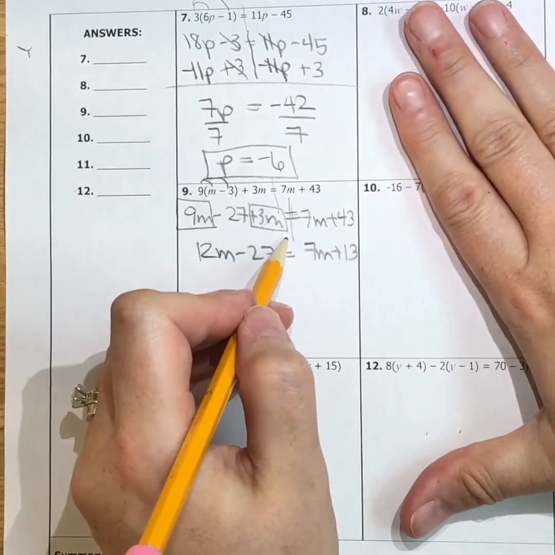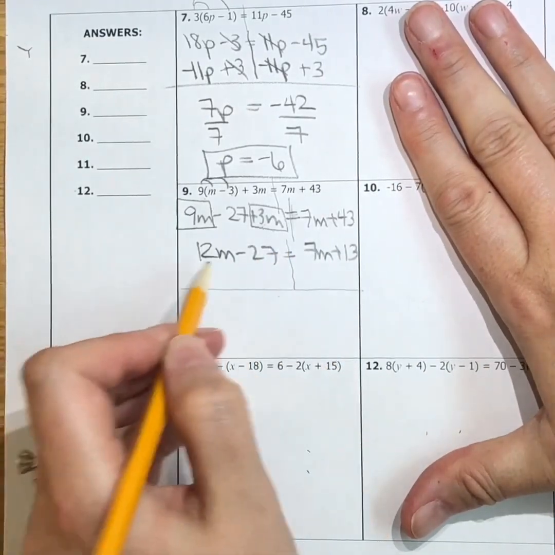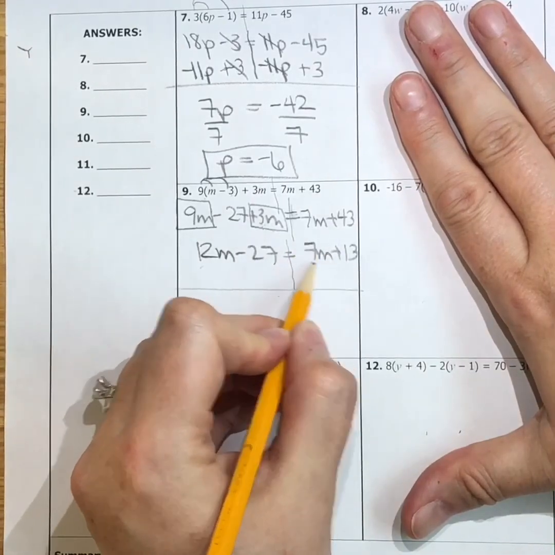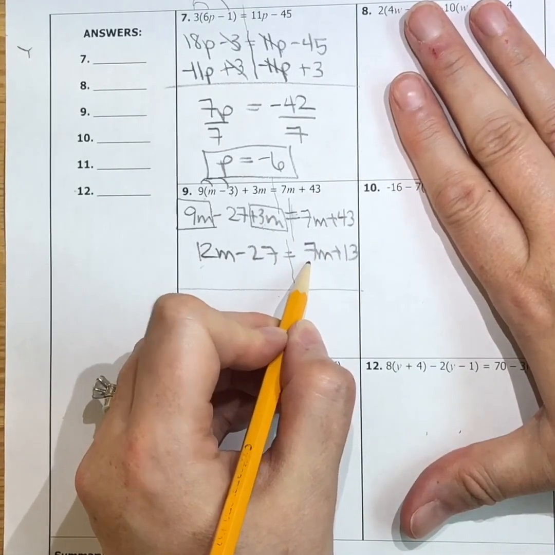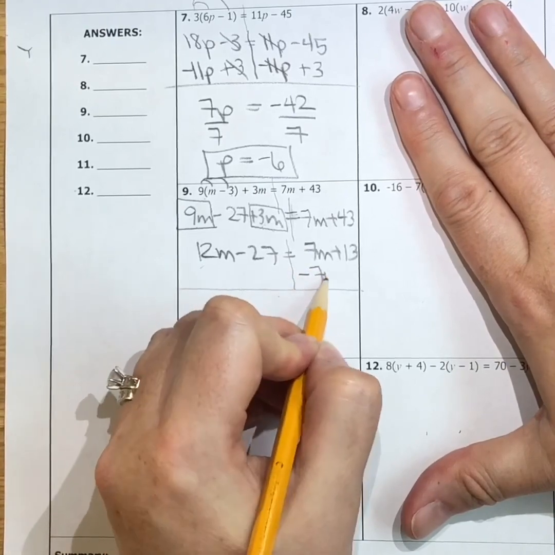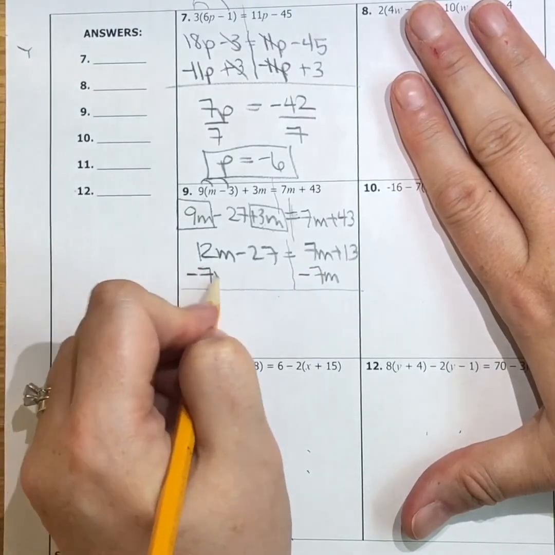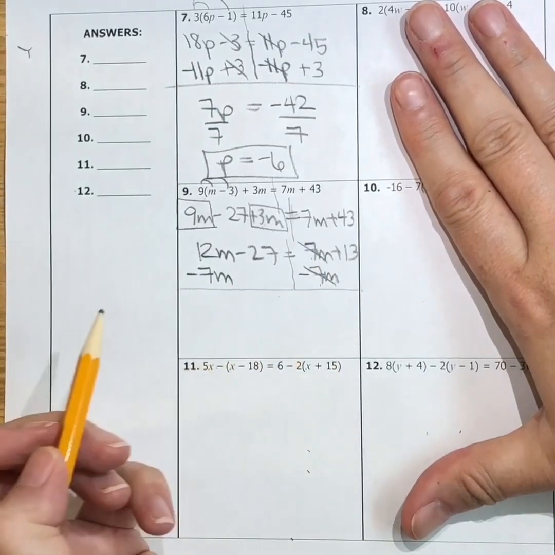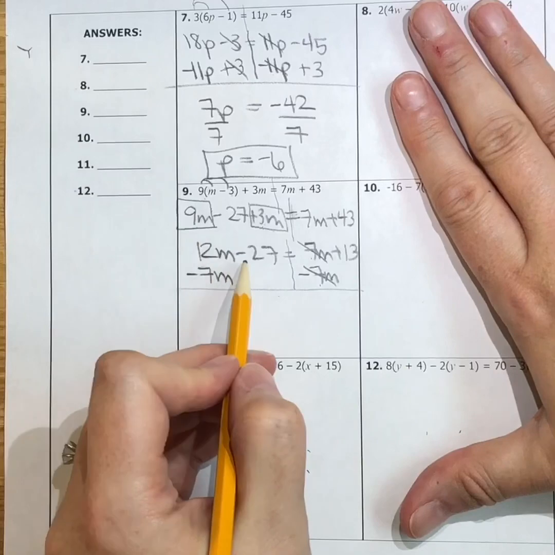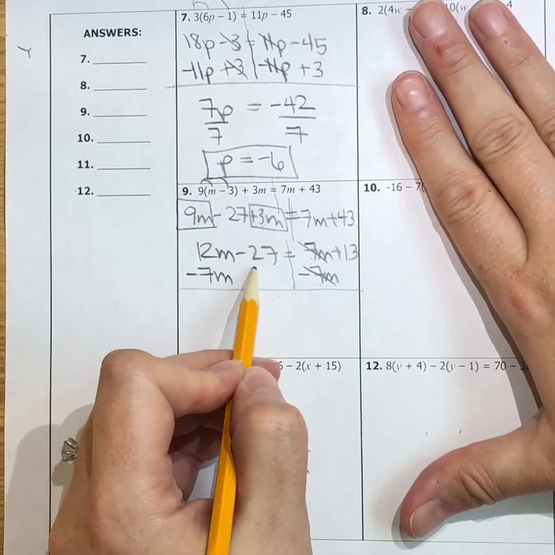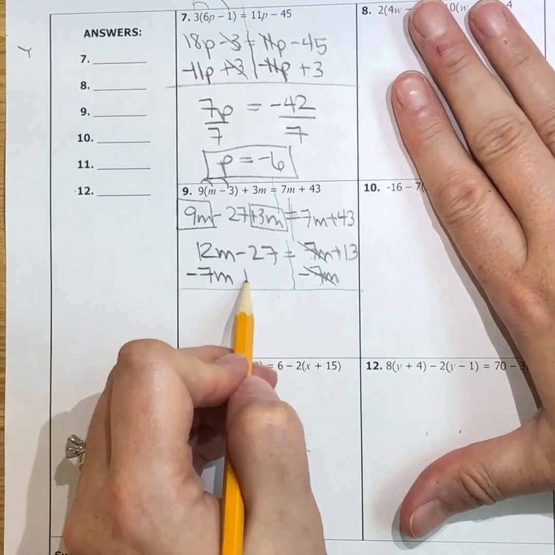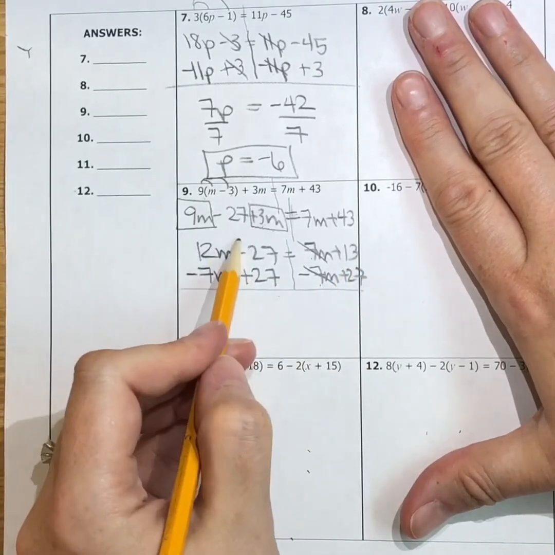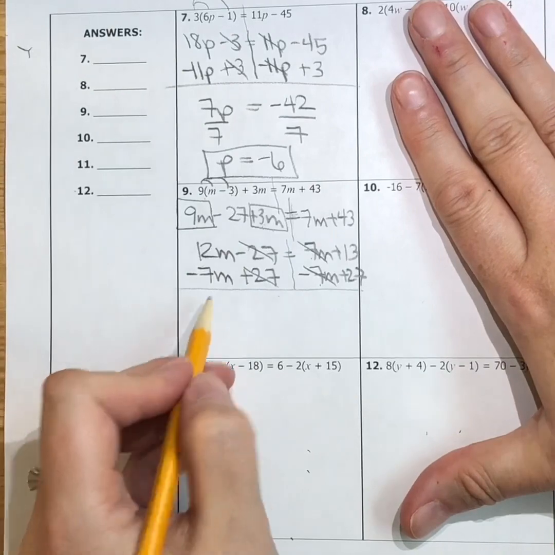Now I can go ahead and, again, I'm just drawing this line so you can see the left and the right side separately. Now we're going to eliminate the 7m on the right, and I need a negative 7m, and I have to do it on both sides so that the positive 7m and the negative 7m eliminate on the right side. And then I have my minus 27 I need to eliminate on the left side, so I do a positive 27 on both sides. It'll eliminate on the left-hand side.